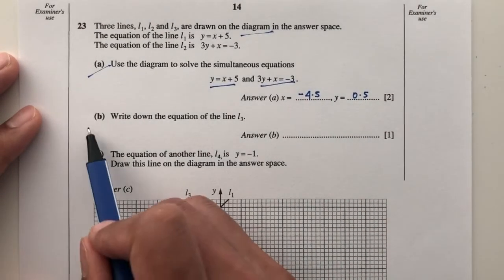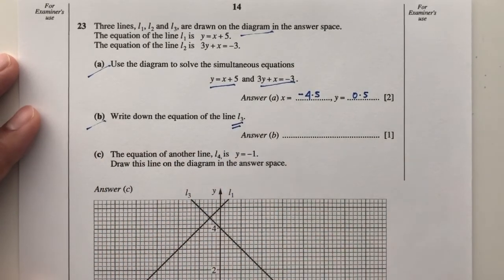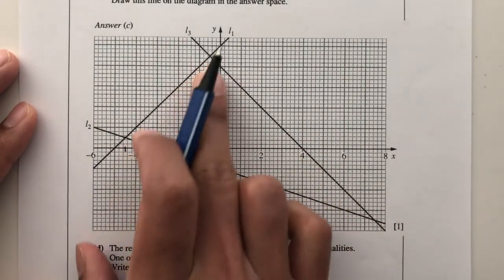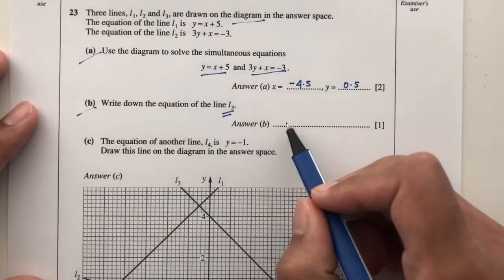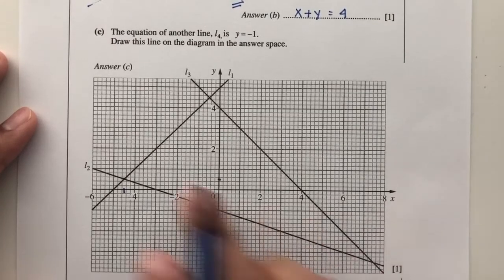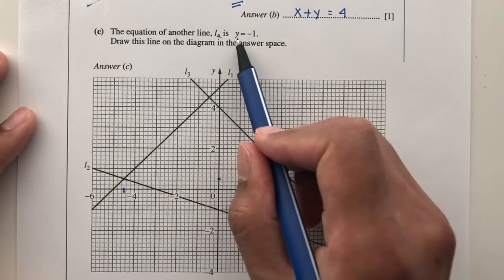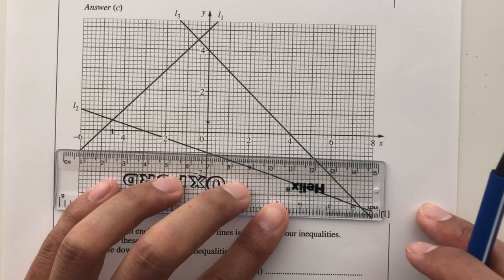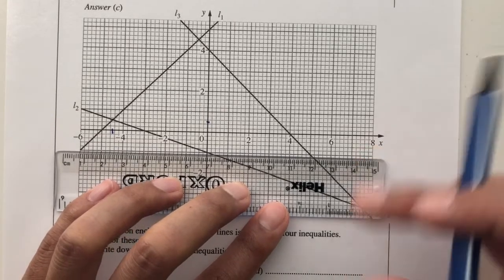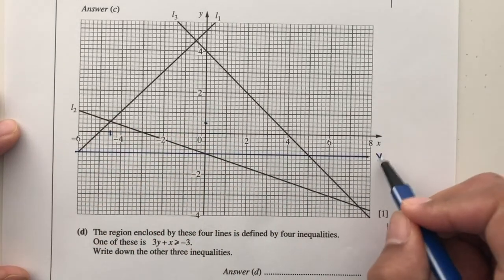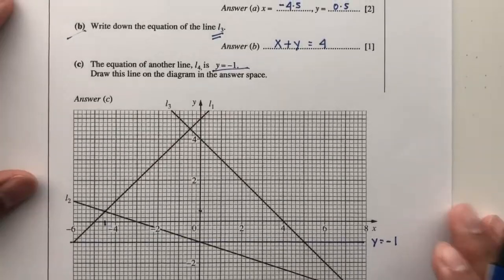Now part B, write down the equation of line L3. L3 is this line. Pretty easy. As you can see, it goes to 4 here and it goes to 4 here. So it will be x plus y equal to 4. Now part C, the equation of another line L4 is given by y equal to minus 1. It is a horizontal line at this point. We need to draw the line to see exactly where it is. It will be on this line, y equal to minus 1. Now draw this line on the curve.